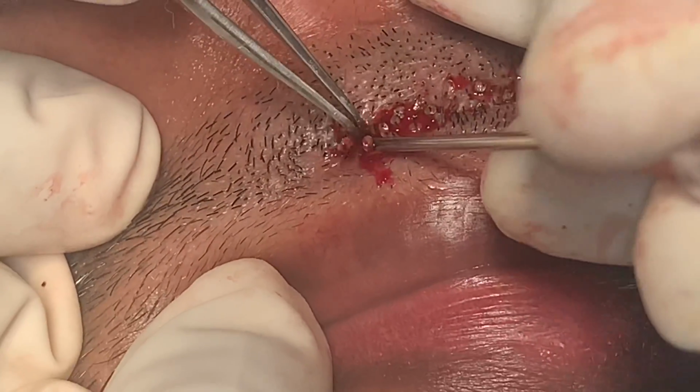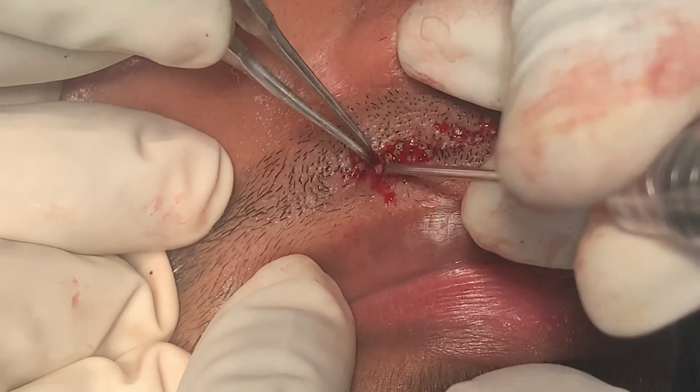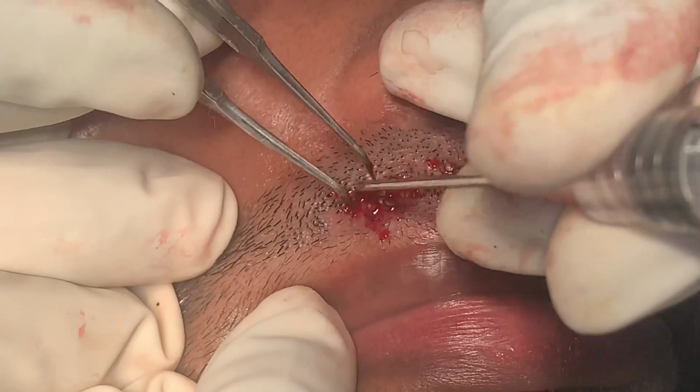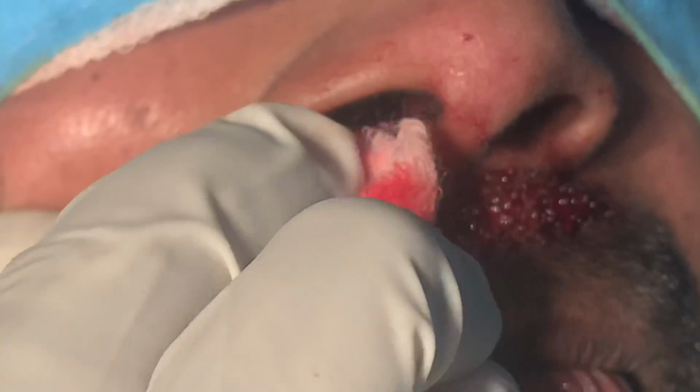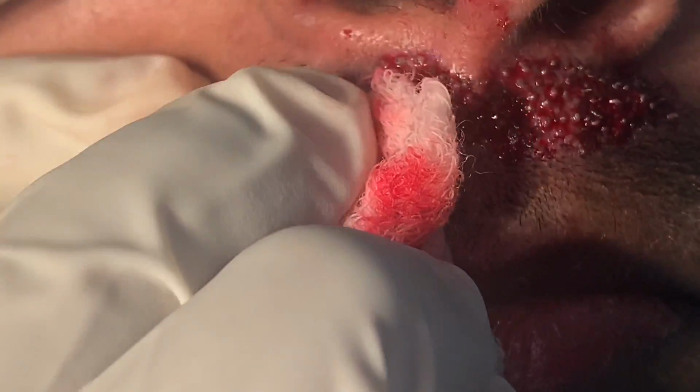You see, it can be a little bit of an ordeal towards the end. When you put in one follicle, the other one tends to pop out. And you've got to be very patient.